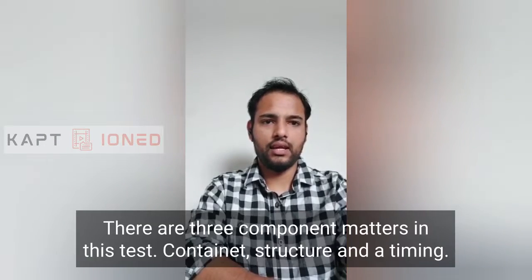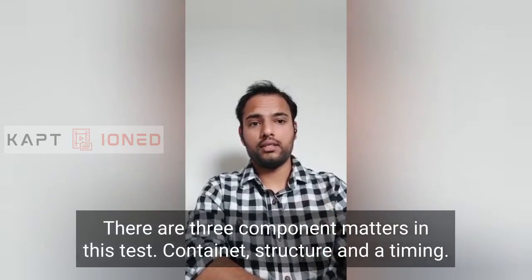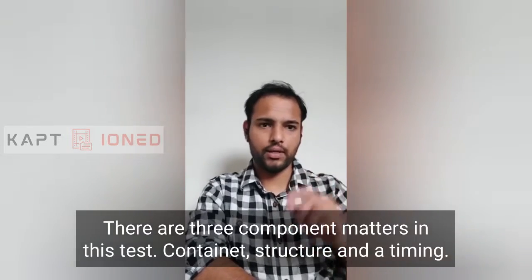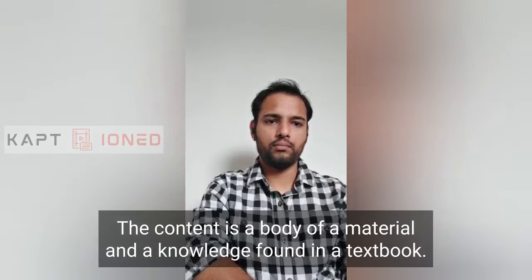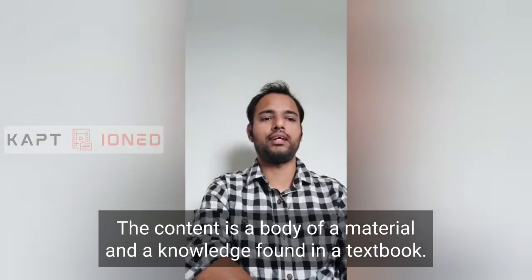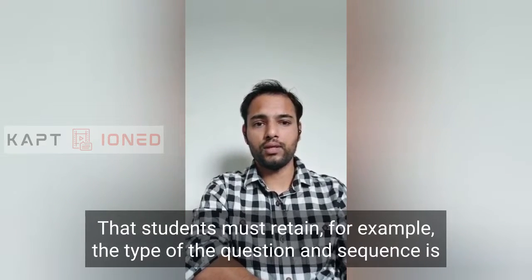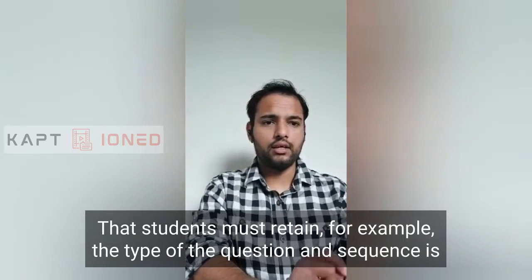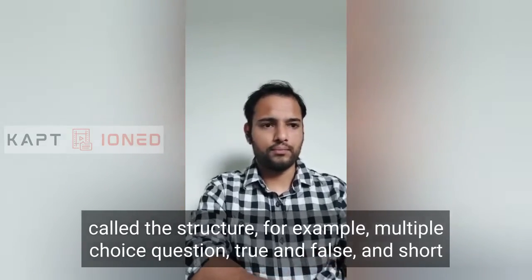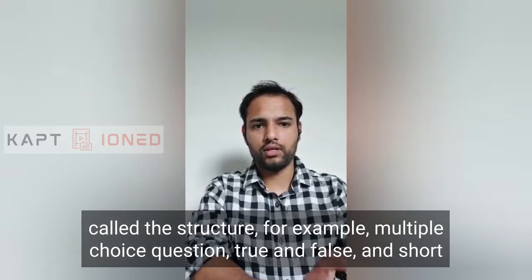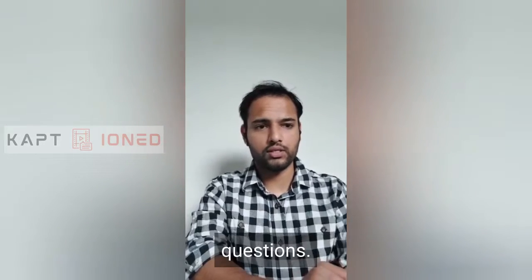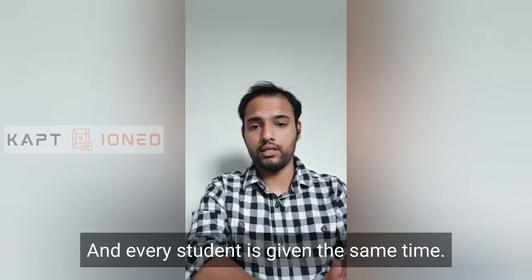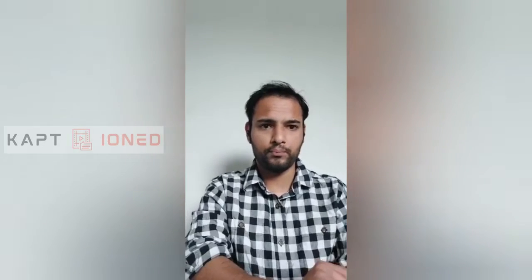There are three components that matter in this test type: content, structure, and timing. The content is the body of material and knowledge found in a textbook that students must retain for the exam. The type of question and sequence is called the structure, for example, multiple choice questions, true or false, and short answer questions. The allocation of time is a major factor, and every student is given the same time.